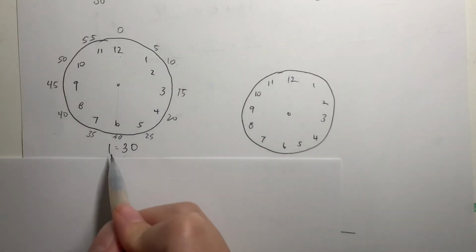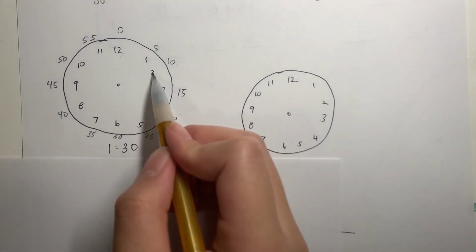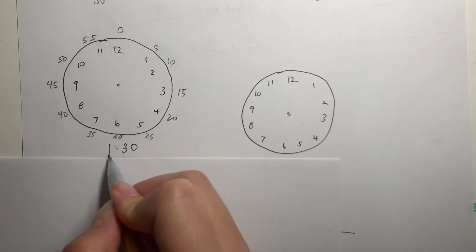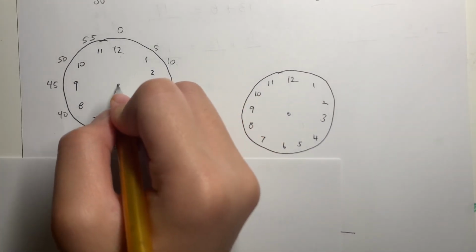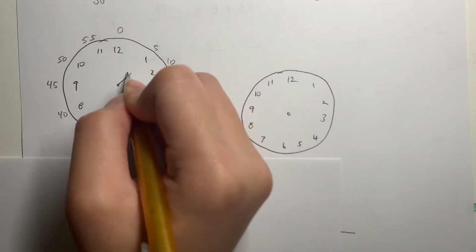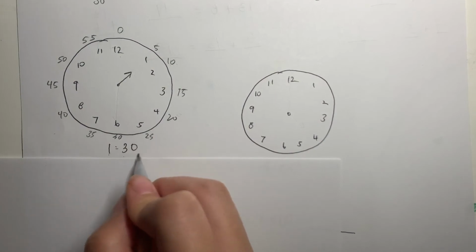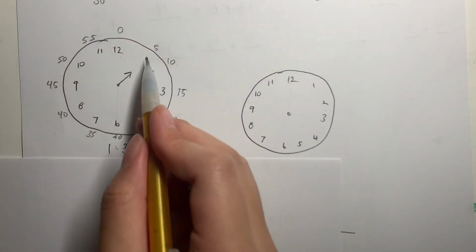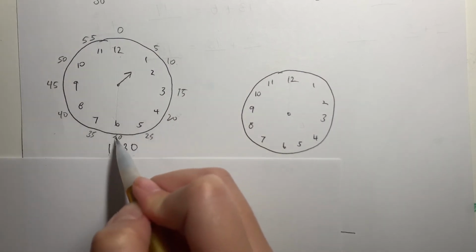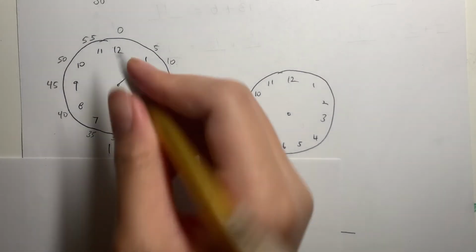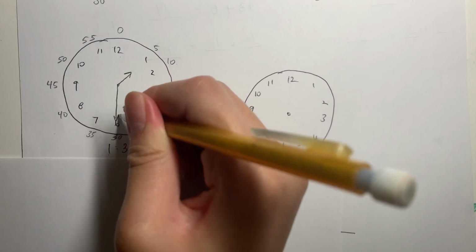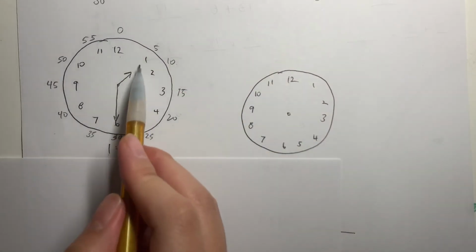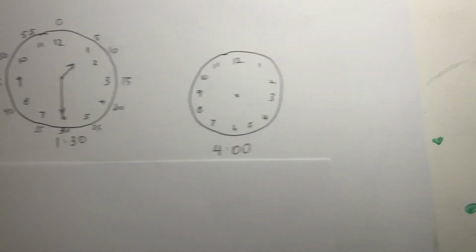So we are given 1:30. Like I said, this is the hours. So since the hour is 1, we're going to have the hour hand pointing at the 1. And this is the minutes, which are the numbers on the outside. So we're going to find 30. This is the 30. So we're going to have the minute hand point right here. This is 1:30. We'll do one last one.